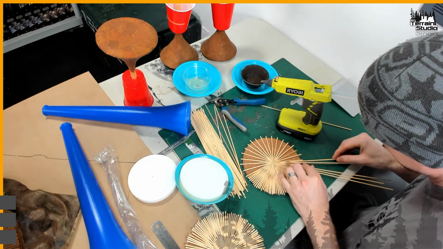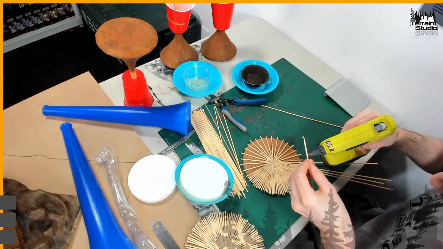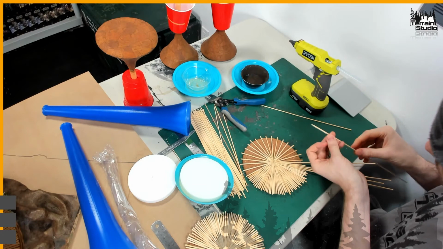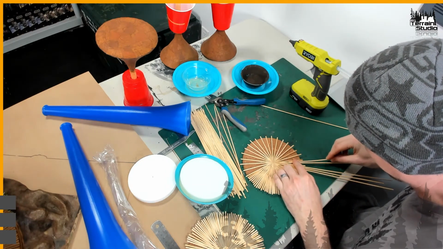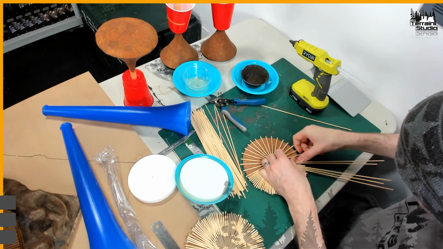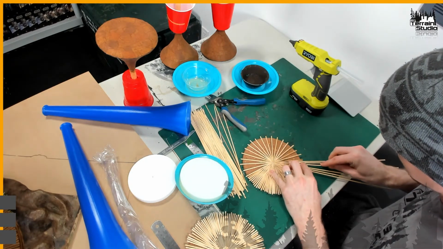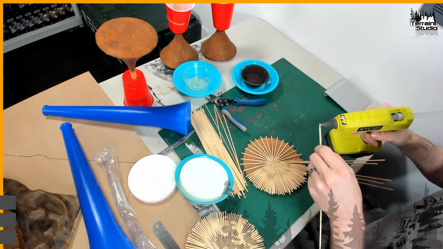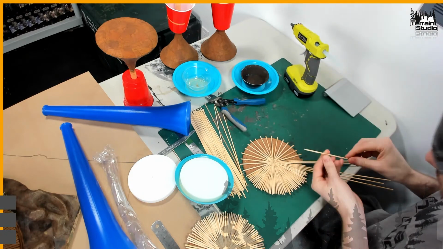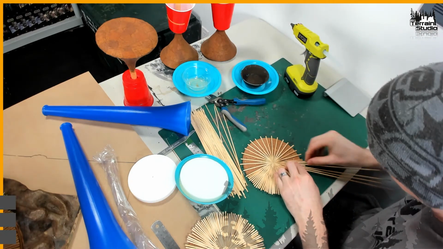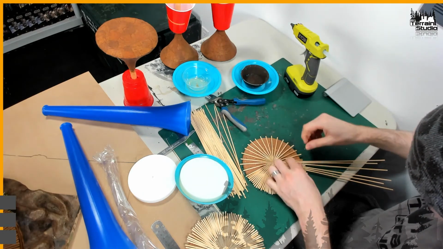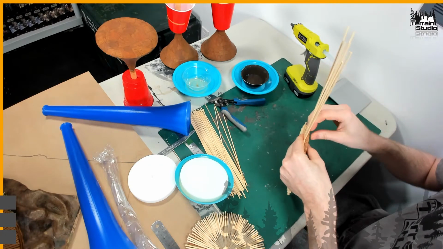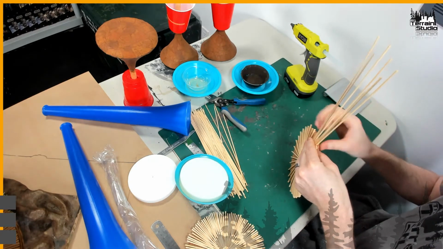Yeah, this build is definitely about the found objects. The scale is so exaggerated in this particular build that I didn't have to scratch build as much. I was able to find more objects. When I say find, I specifically went looking for dedicated shapes. Like that little small hut hanging off the side of the tree, that's a spray bottle, a cleaner bottle that I just cut into the desired shape.